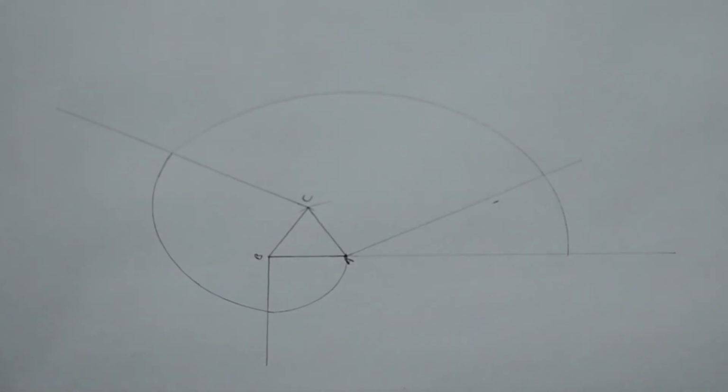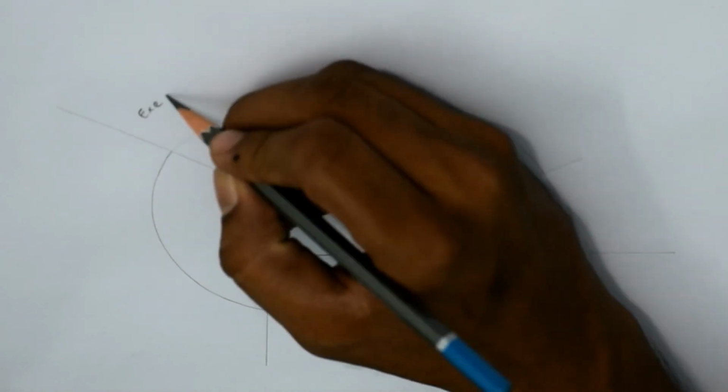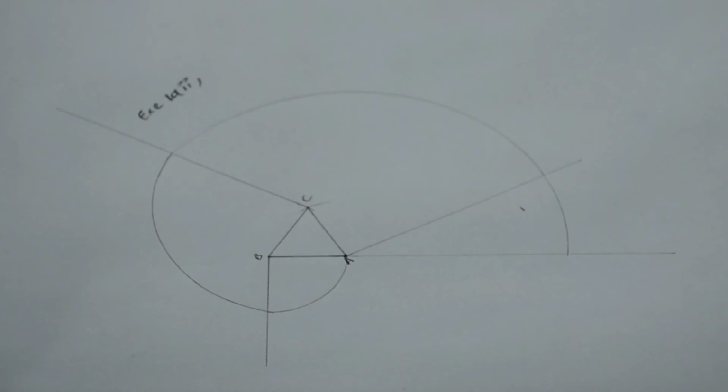So this completes our exercise number 10.2. Now I will move on to draw the involute of a square.